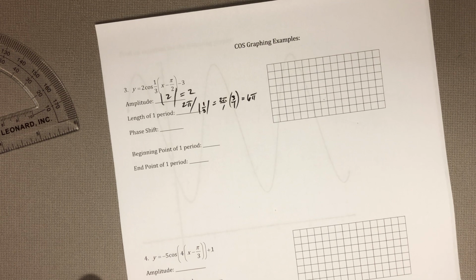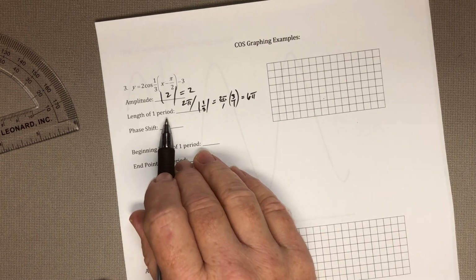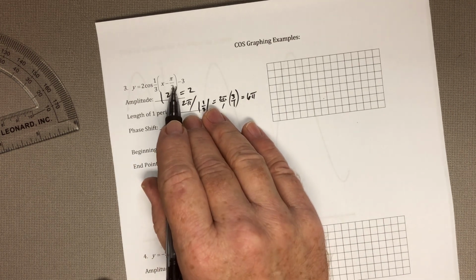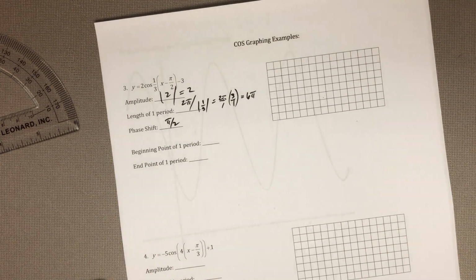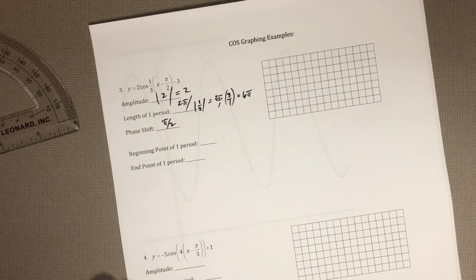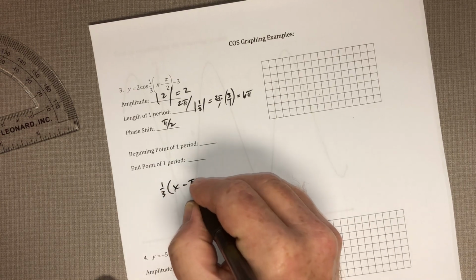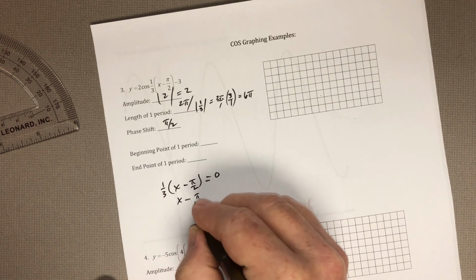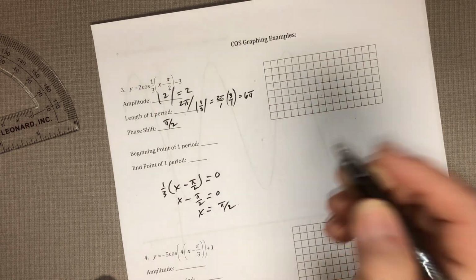So there is your length of one period. The phase shift is the value of C, basically, which is pi over 2. And the beginning point will also, if you were to take this expression, 1/3 times x minus pi over 2 and set it equal to 0, multiply both sides by 3, x minus pi over 2 would be equal to 0, so x would be equal to pi over 2.